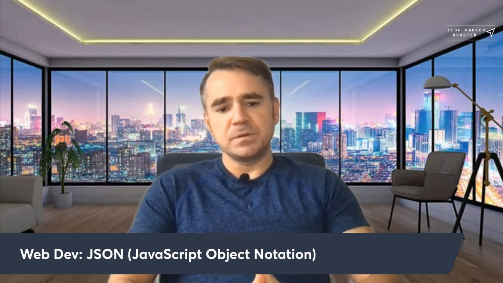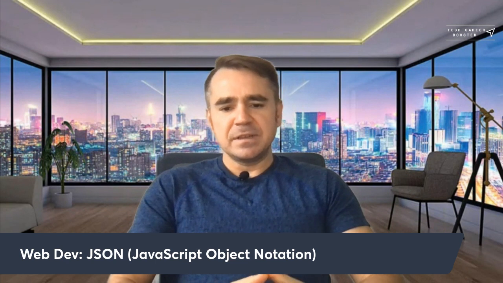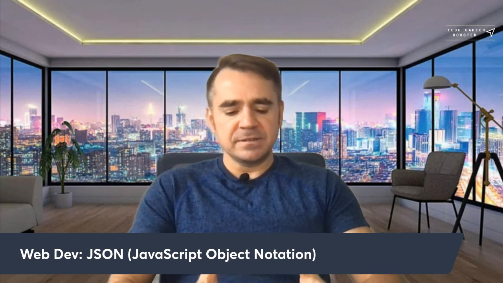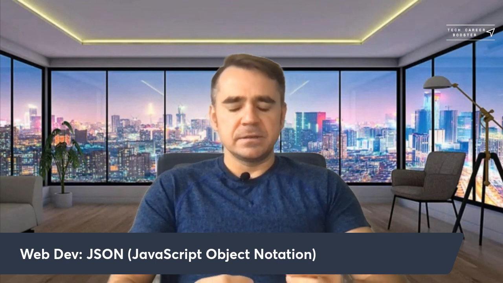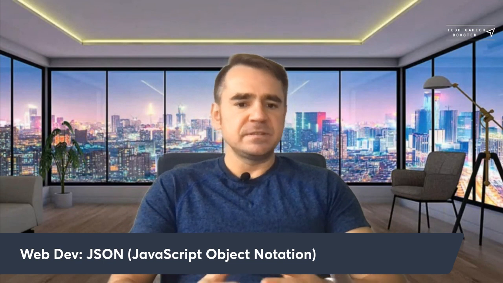And then we have another very common term in web development, which is JSON. What is JSON? JSON stands for JavaScript Object Notation. That's basically a notation for text data. At the end of the day, it's text, and it is data usually sent between systems.